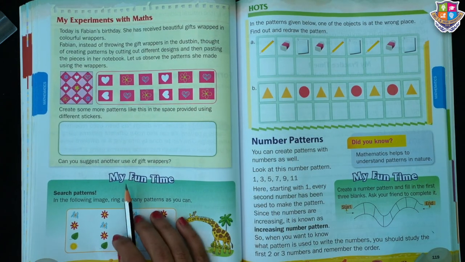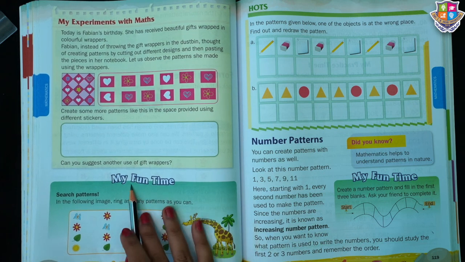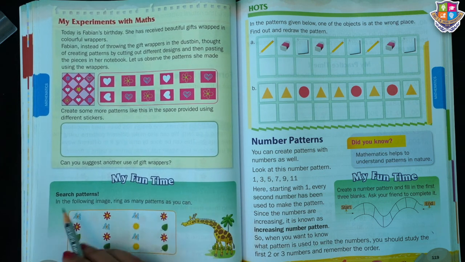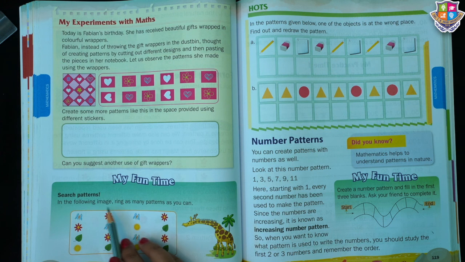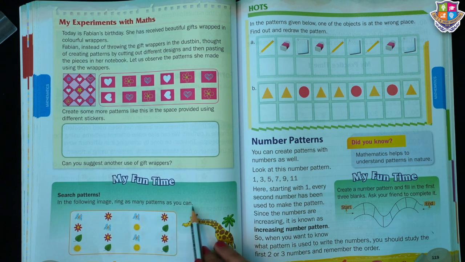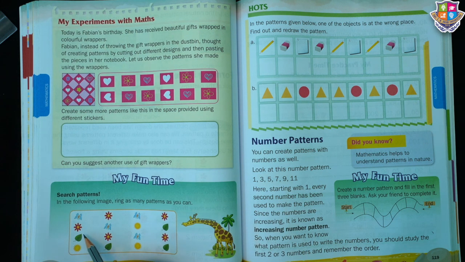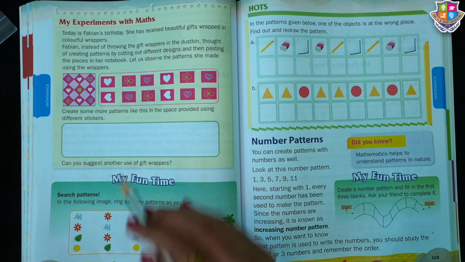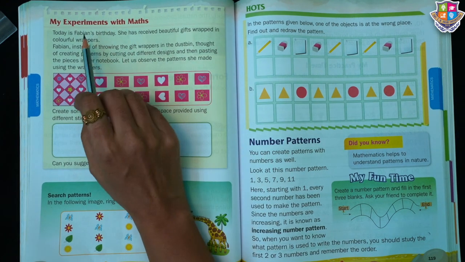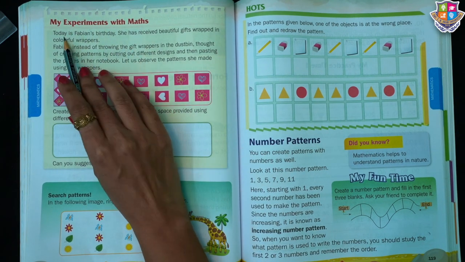Now see here, my fun time. Search patterns in the following images, ring as many patterns as you can. Now what we have to do, we have to find the patterns. Now see here students, they have given you their my experiments with maths.